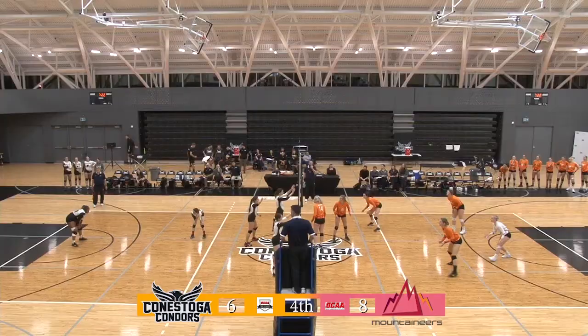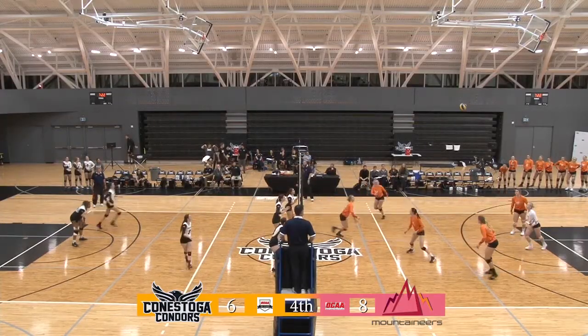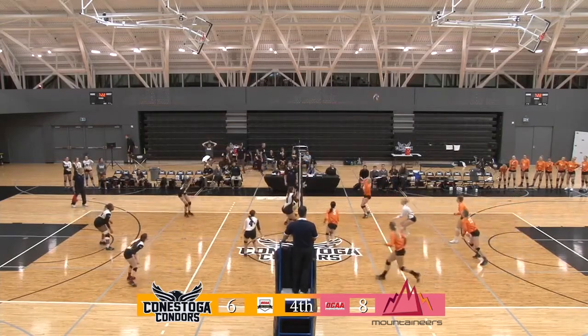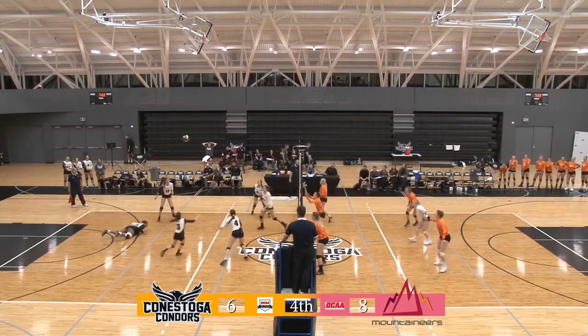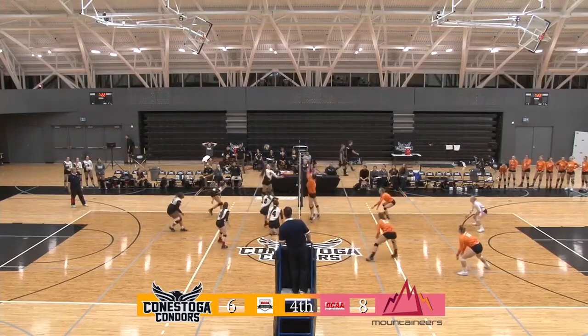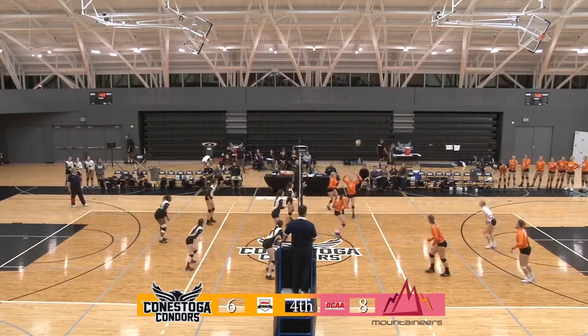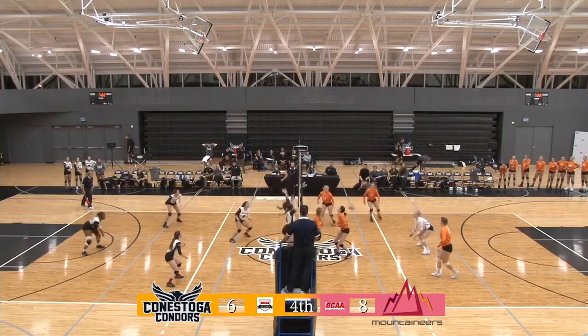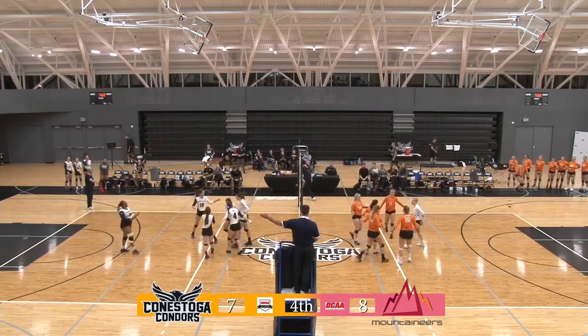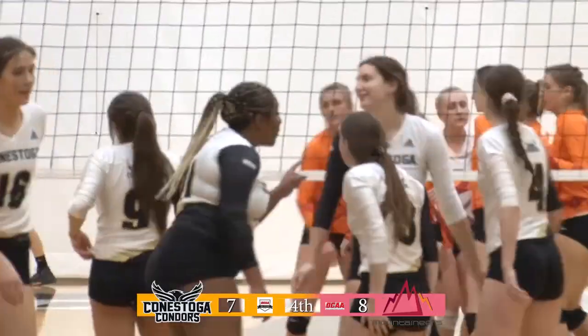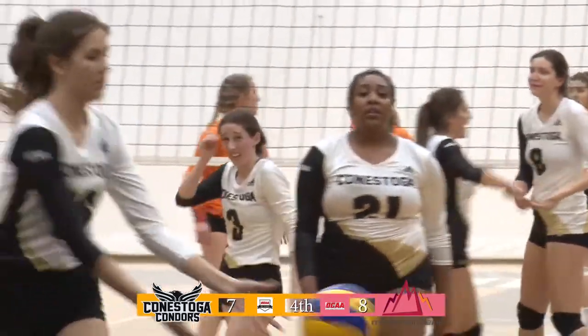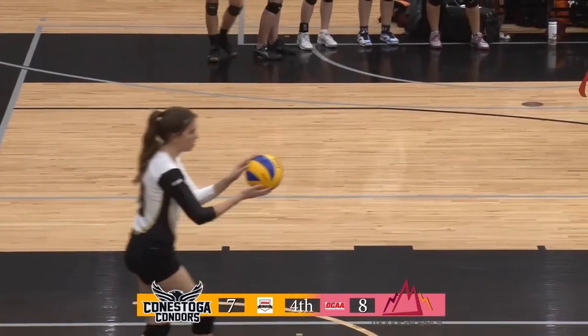Magnus serving it up for Conestoga. Great dig. Very powerful spike. Good set. And there it really is, great block from Conestoga. Poitier using her height to get up there and block that one.